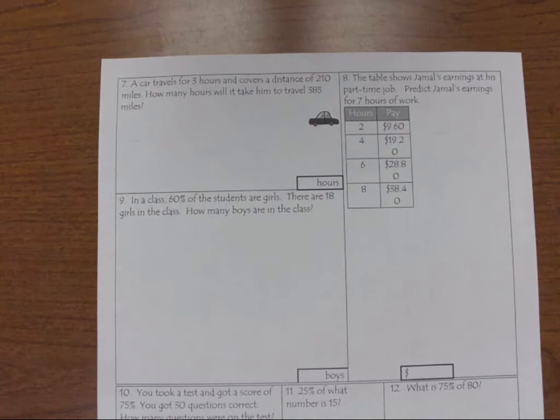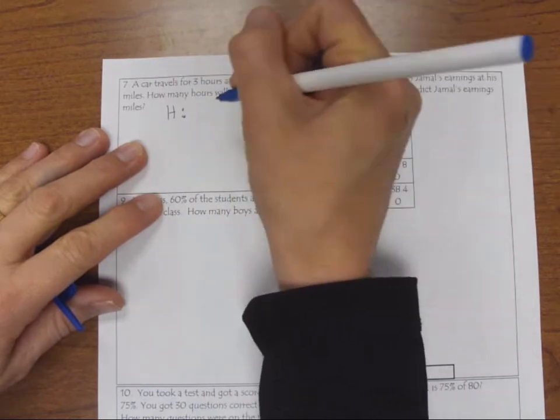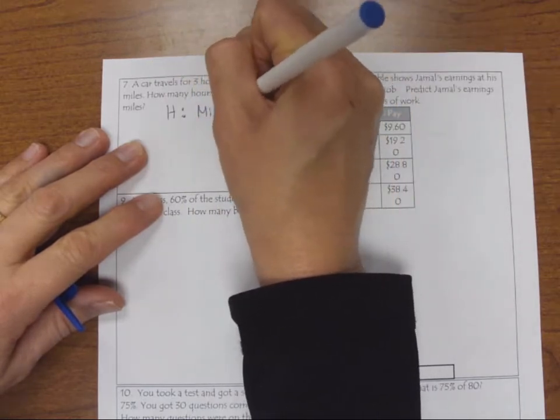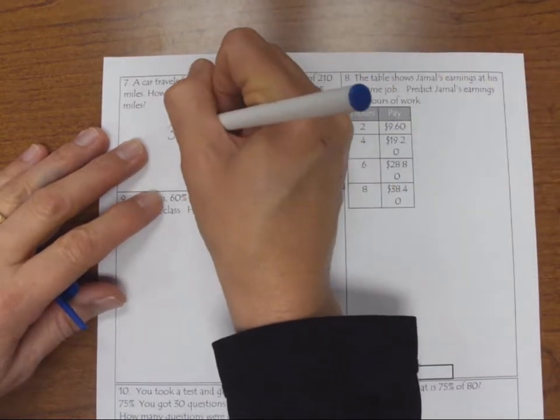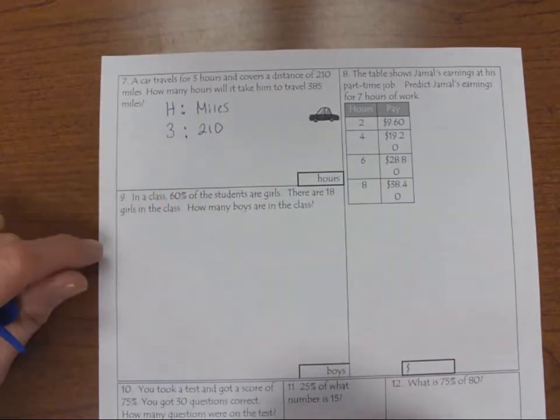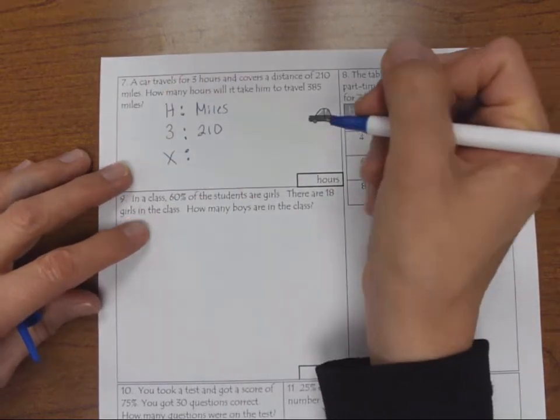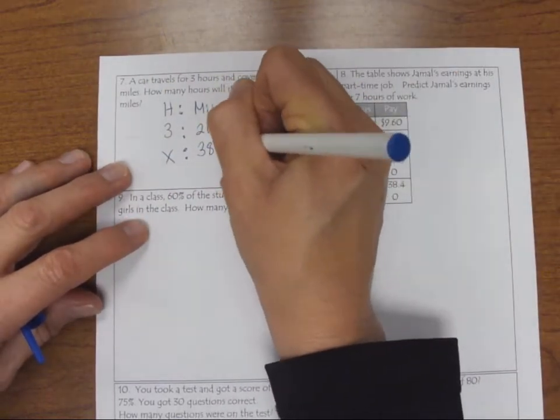A car travels for 3 hours and covers a distance of 210 miles. Okay, hours, miles. We said 3 hours. It's going to be 210 miles. Okay, how many hours? We don't know the hours. How many hours is it going to take him to travel 385 miles?